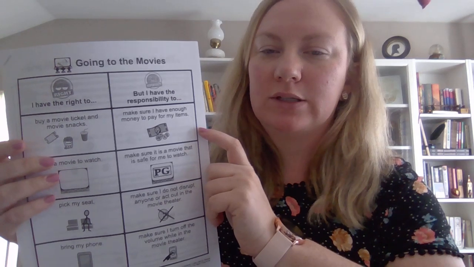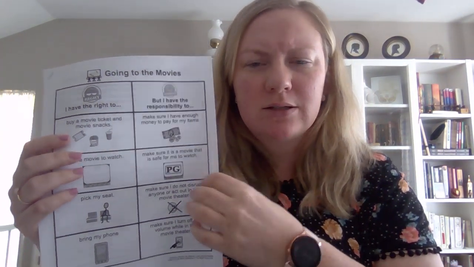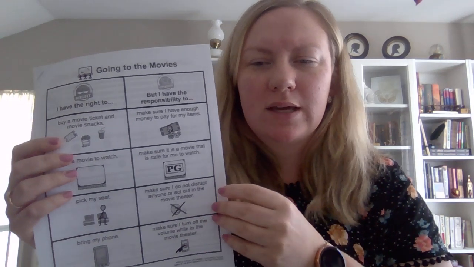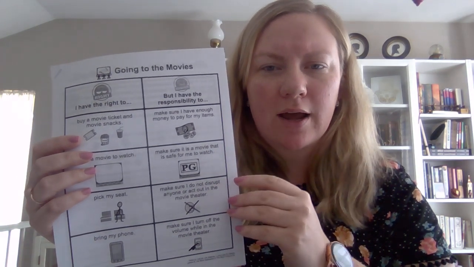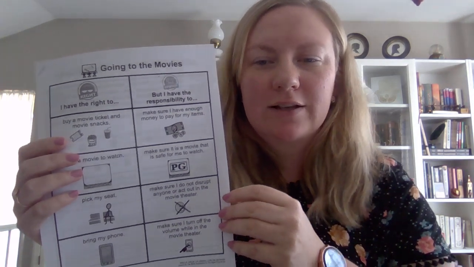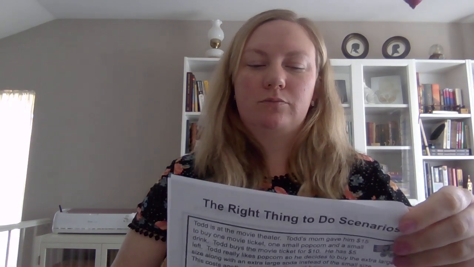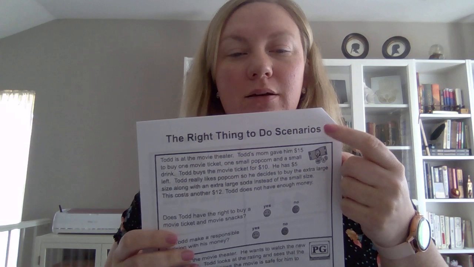That's kind of cool. The next one is one of the life skills activities, and it's called Going to the Movies. And it goes through rights and responsibilities. So with this curriculum, once they get up to middle school or junior high, they start really working on independent living skills and all that. So this is just a little worksheet about what to do, like how to do the right thing.